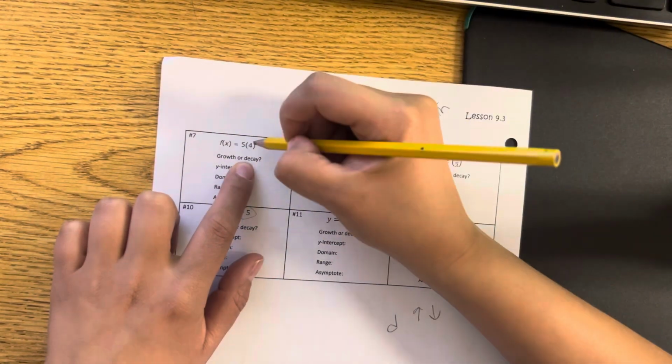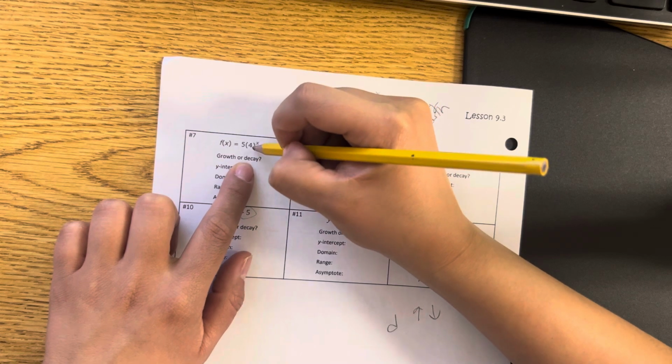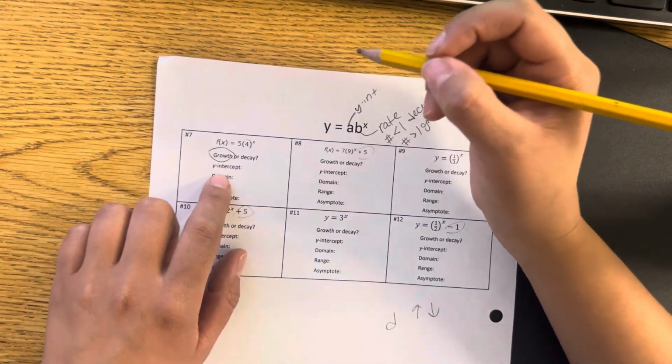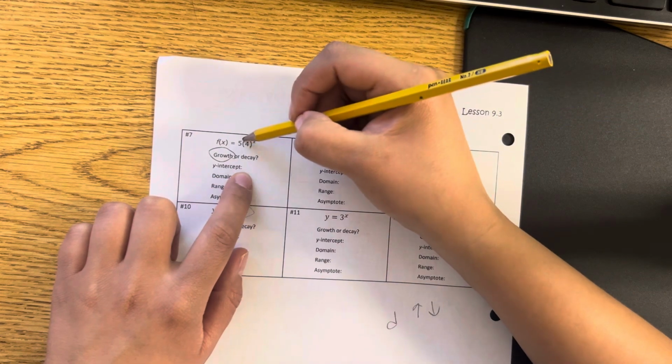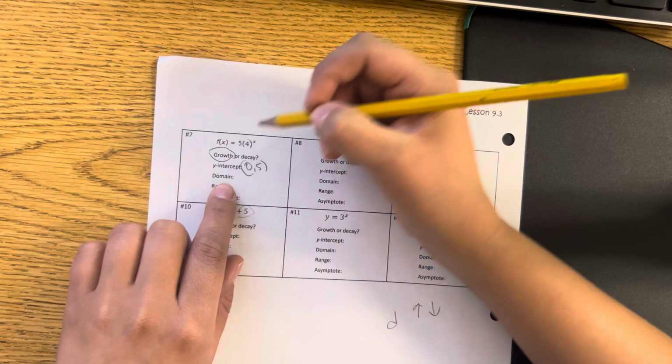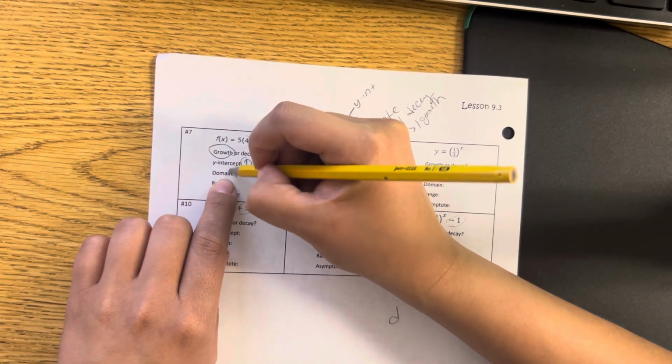Number 7. So growth or decay. How do I know? I look at the number next to the x. It's 4. Since it's greater than 1, that's growth, okay? Now the y-intercept is the number in front of 4. So the y-intercept is (0, 5). The domain, of course, we just assume is all reals.